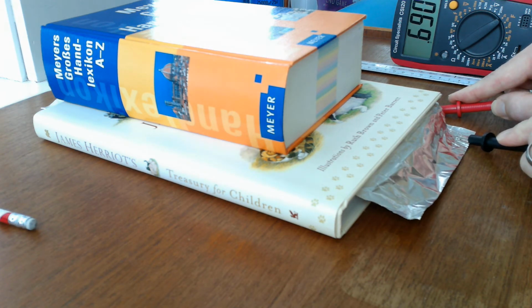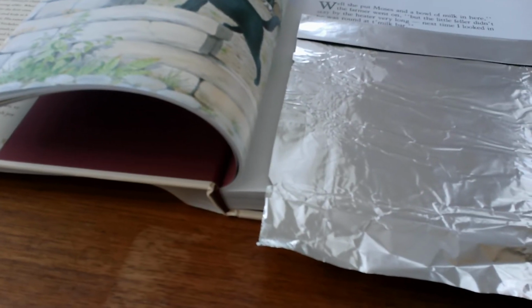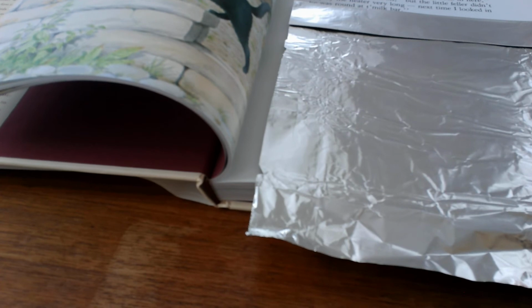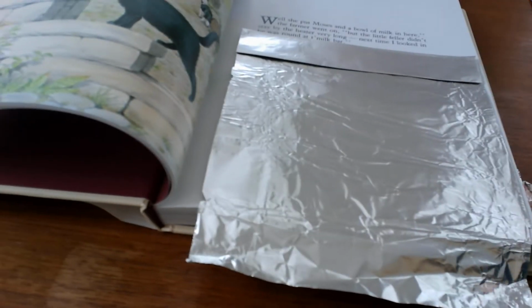Our capacitance is 0.79 nanofarads. Folded it down again, stays 17 centimeters wide. The new length is 16 centimeters.